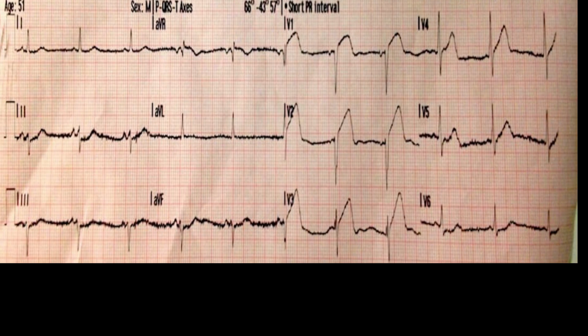See here, you can see classical ST elevation. Can you see, this is a hyperacute T wave MI involving V1, V2, V3, and V4. So this is a hyperacute anteroseptal wall MI and the culprit artery is proximal LAD.